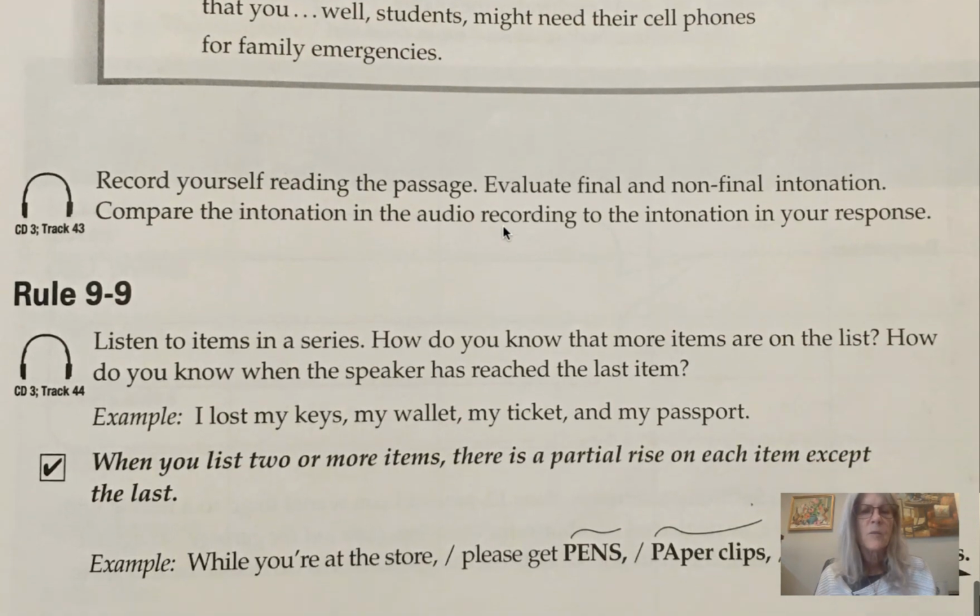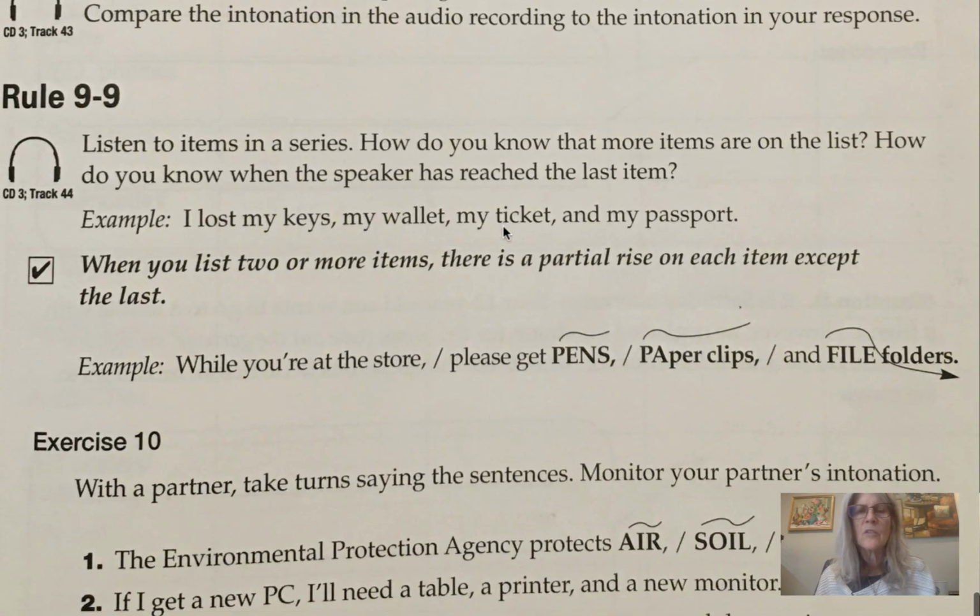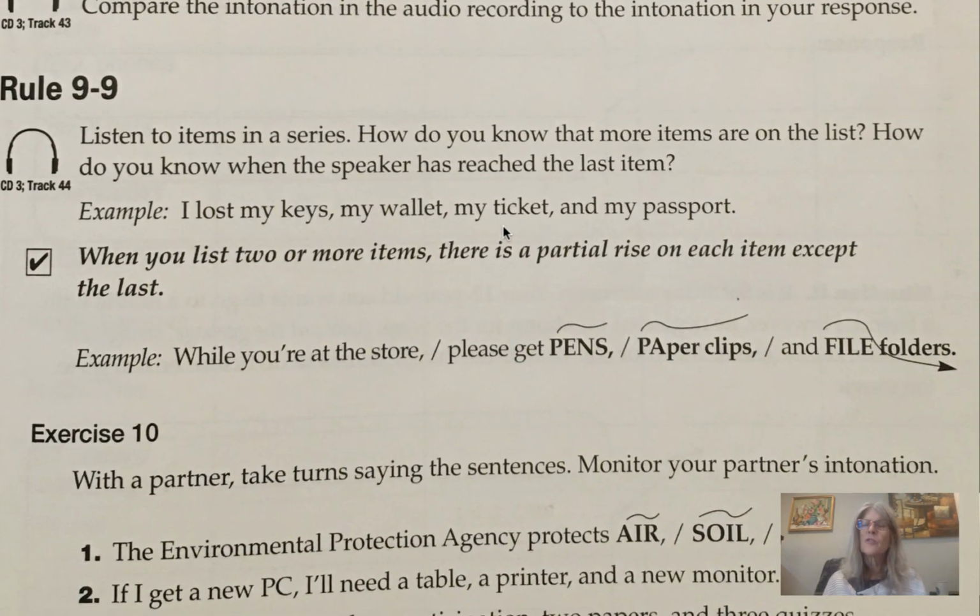Okay, let's go to rule 9-9. This is one of the really easier ones that I think you'll see, because you're used to items in a series. Items in a series means that you have a list of two or more items. And for every item that's not the final, there's a rise, rise, rise. So you can have 15 things on your list, and you make a rise on all of them except the final. The final means I'm finished, and it's your turn. Okay?